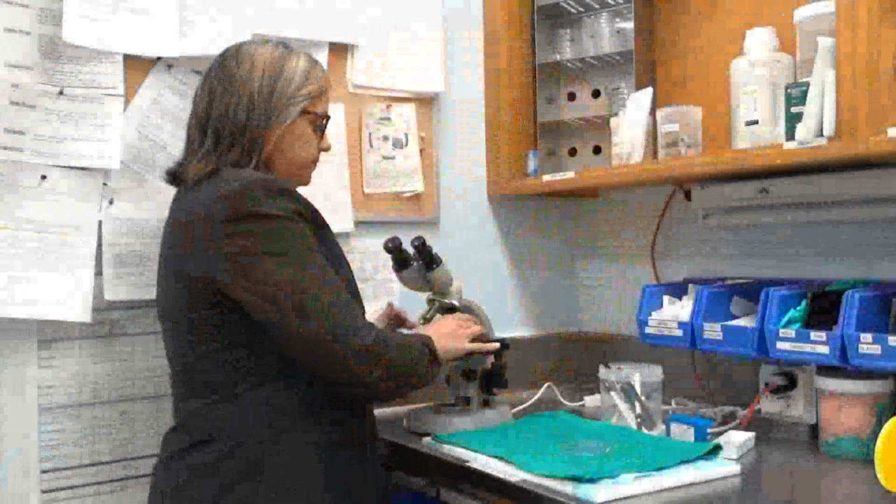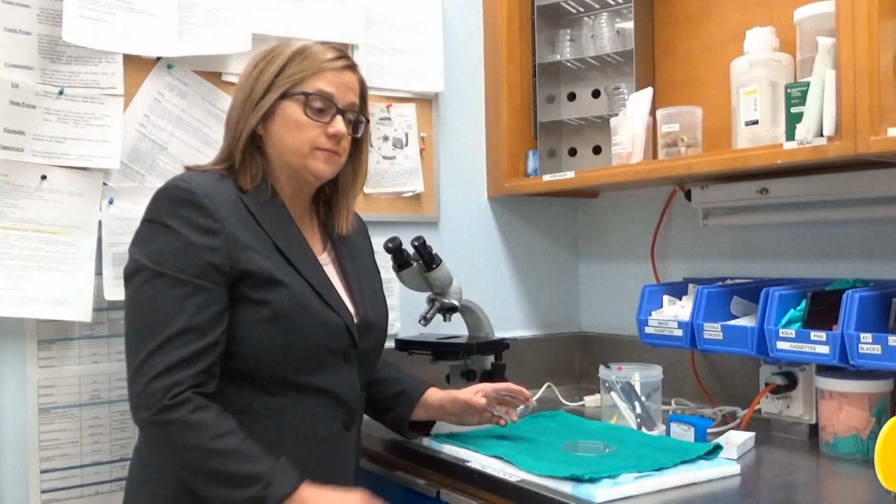Here you can see the kidney biopsy as I move it under the microscope. These round structures are glomeruli. We'll talk a lot more about glomeruli later in the video. This looks like good tissue. Let's go ahead and gross it in.